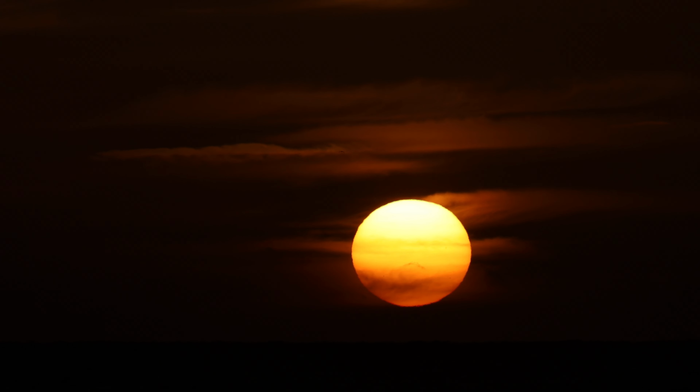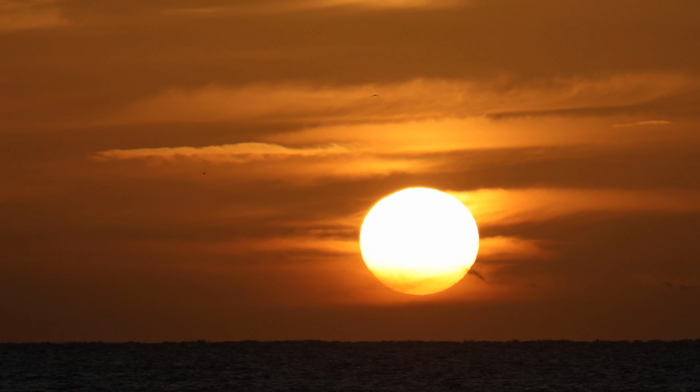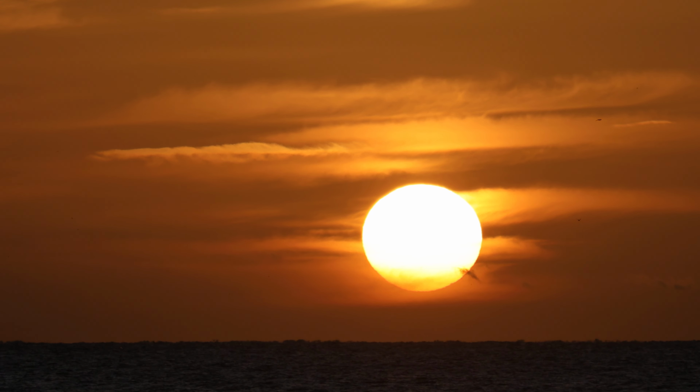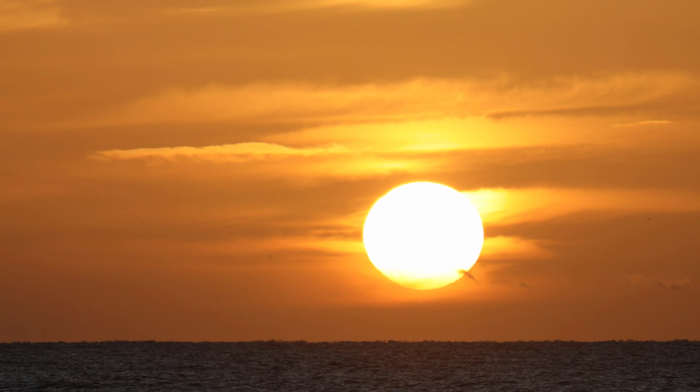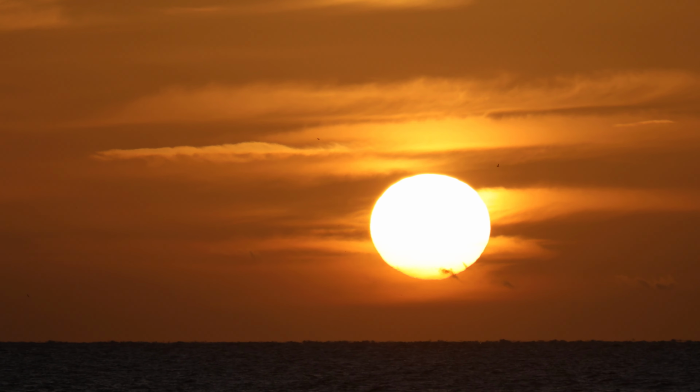f16, 22, 32, 45, 64, 5.6. We were at 1/4000th of a second the whole time. 1/2000th, 1,000th, 500, 250th, 1/25th, and we're washed out. So go back to 1/4000th.